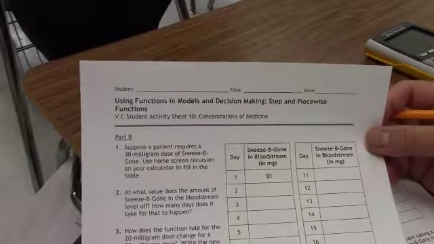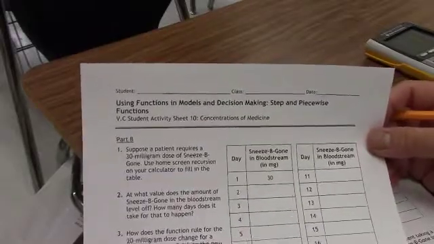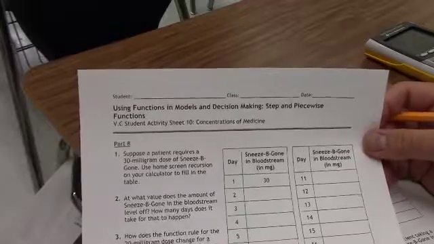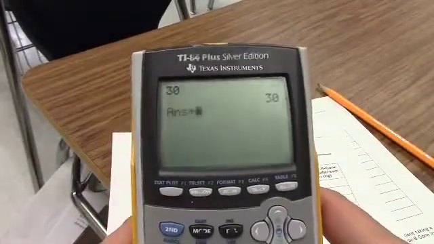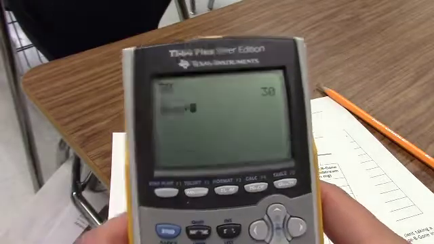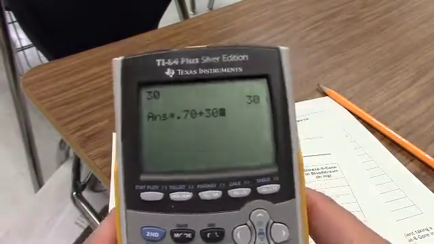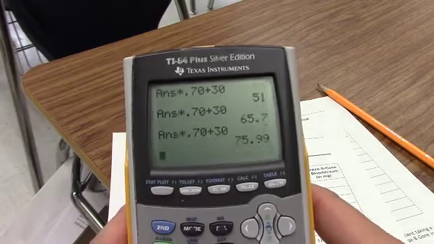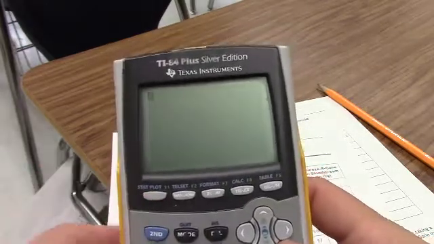And right here we're doing concentration of medicine, and we're doing part B, but I'm going to show you guys how to do this a lot faster. That way you don't have to take 30 milligrams and then push enter, times 0.70 plus the dosage that you have right there, and then just record your findings. I'm going to show you how to do that a little bit easier using the calculator and the functions.